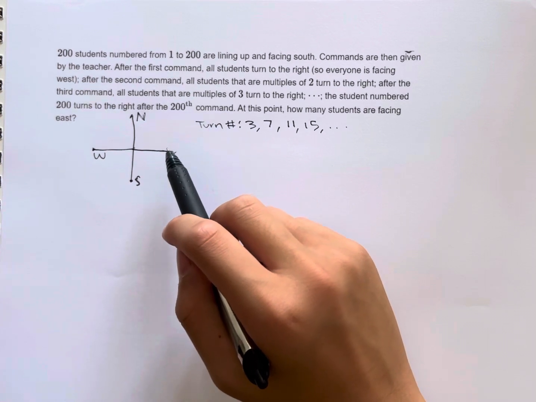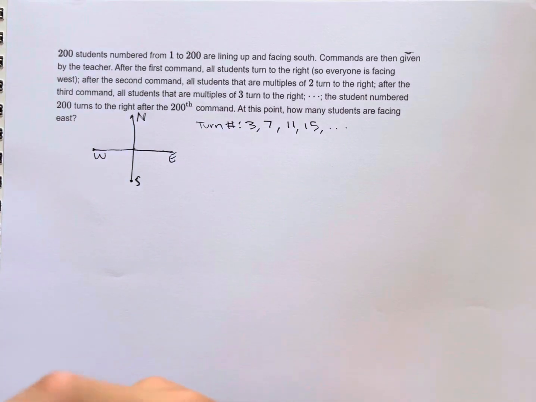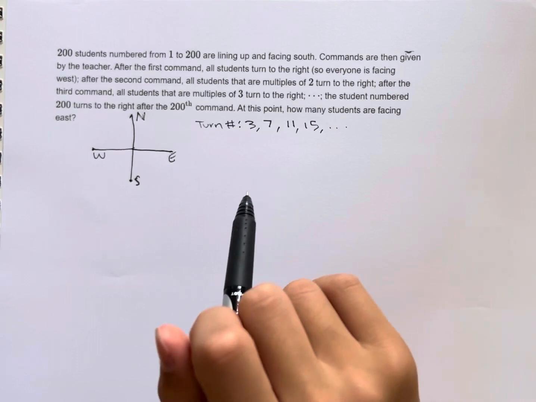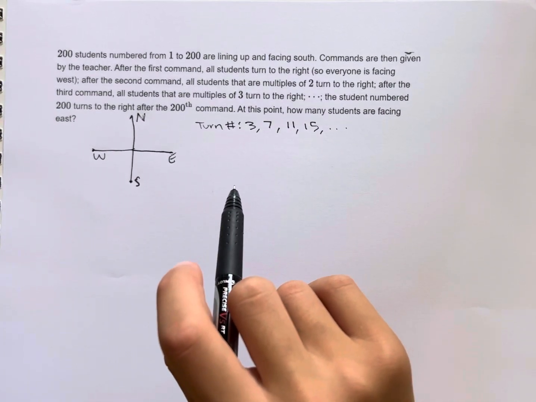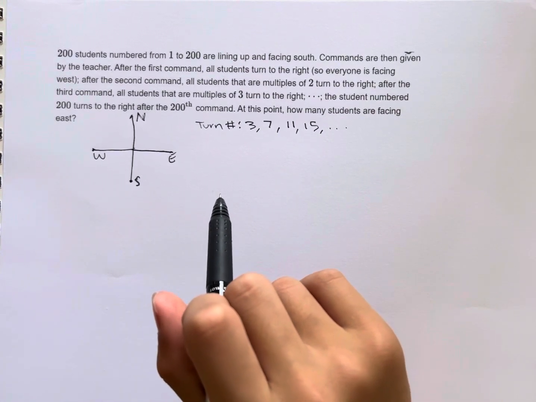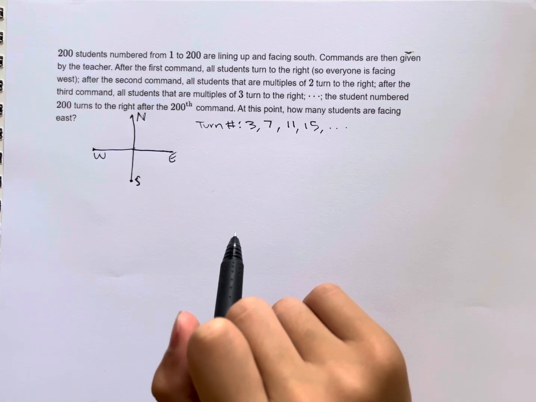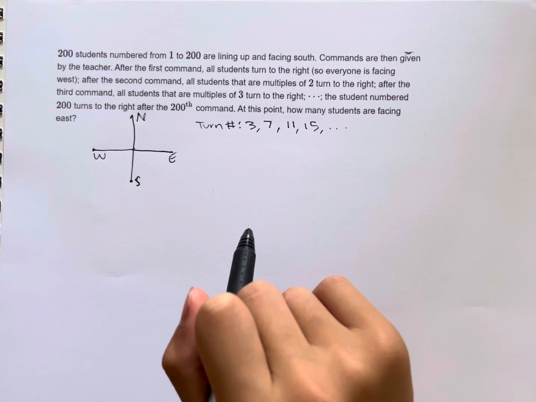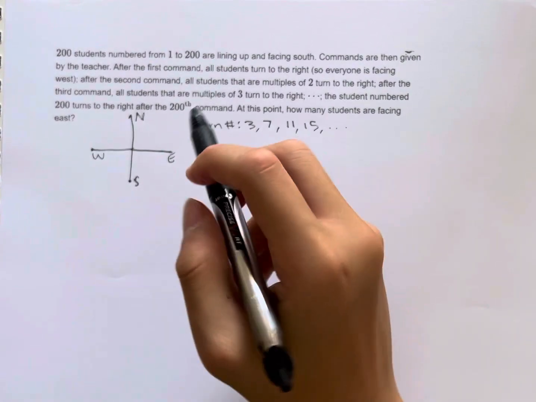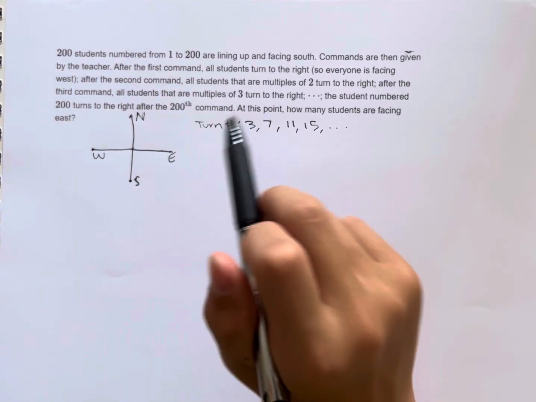Okay, now, these turn numbers are all added 4. So 3 plus 4 equals 7, 7 plus 4 equals 11, and 11 plus 4 equals 15. Let's first do the 3. Well, note that the number of turns for a student is decided by the number of factors it has. So a student with 3 factors will get to turn thrice. And what kind of number has 3 factors? Well, it's going to be the perfect square of prime numbers.